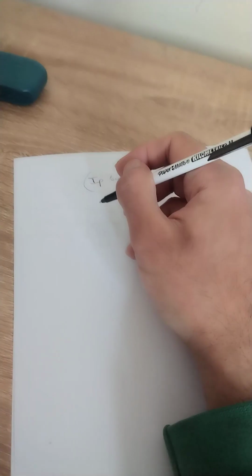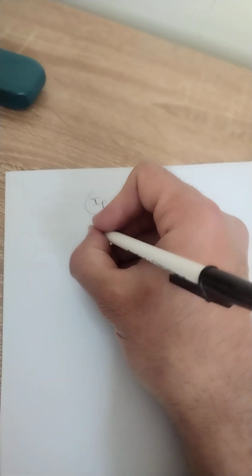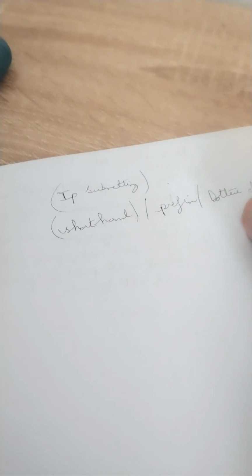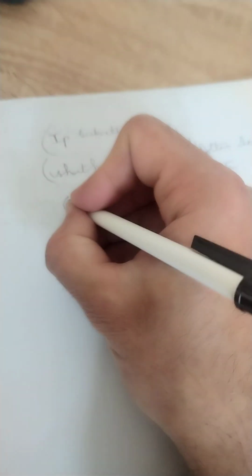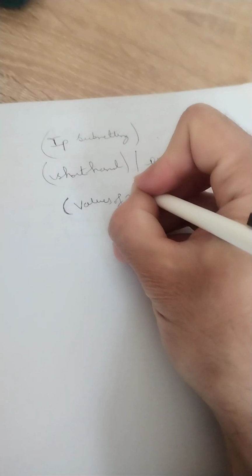So today the topic is related to shorthand. When I say shorthand, I'm not talking about printing. The concept of shorthand is also called prefix, and also dotted decimal notation. Very important with these concepts is that you know two things. One is that you're capable with the values of 2.